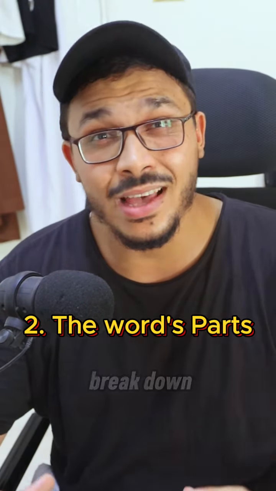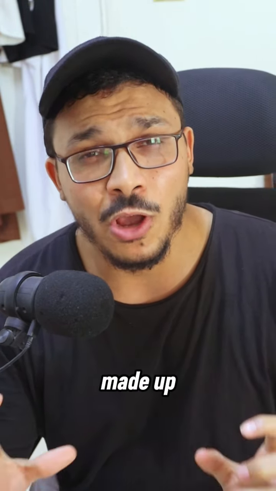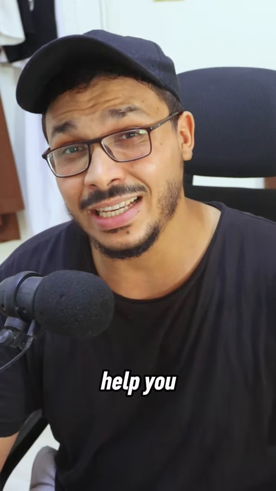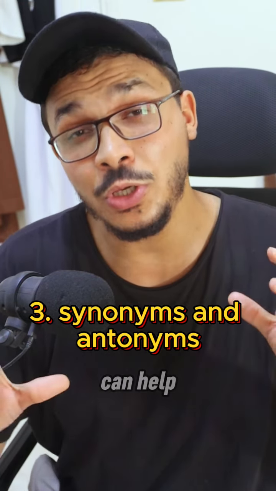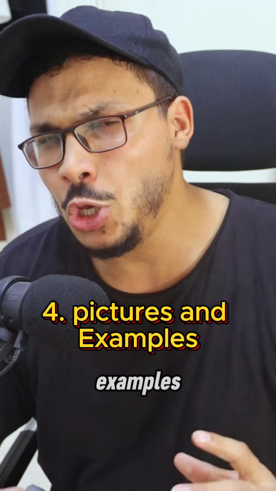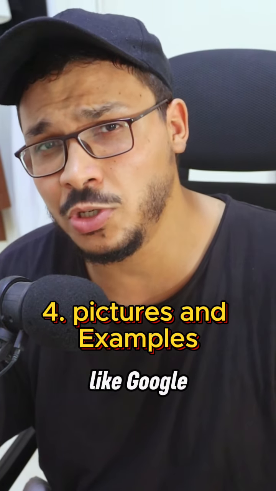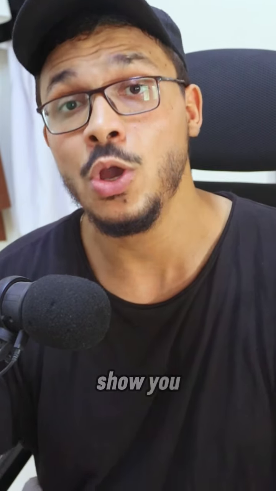Word parts. Break down the word into its roots, suffix and prefix. Many Arabic words are made up of common parts that can help you to guess the meaning. Synonyms and antonyms. Synonyms and antonyms can help you to understand the meaning of the word. Pictures and examples. Use resources like Google Images or YouTube to give you pictures and examples that can show you the meaning of the word.